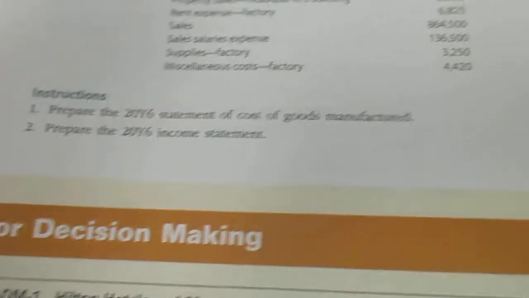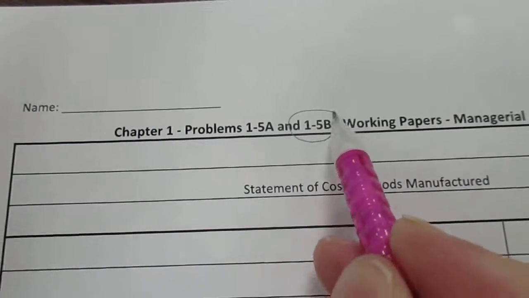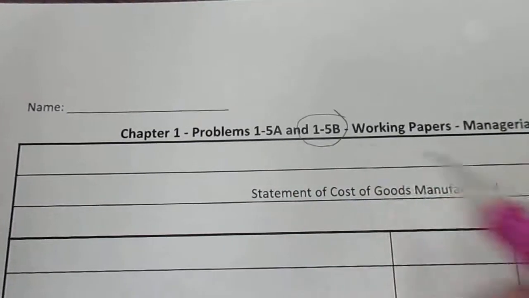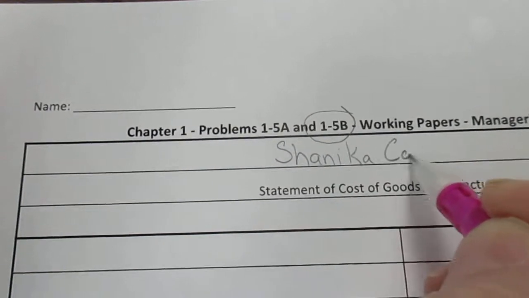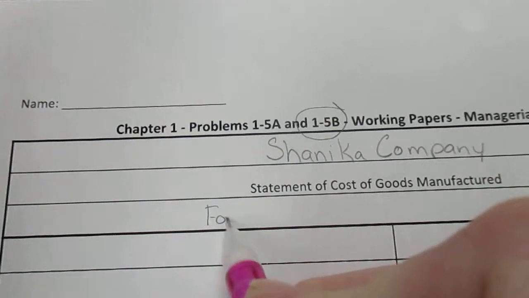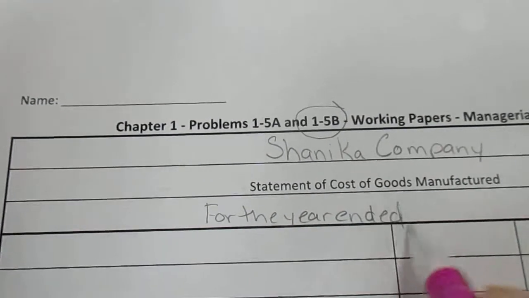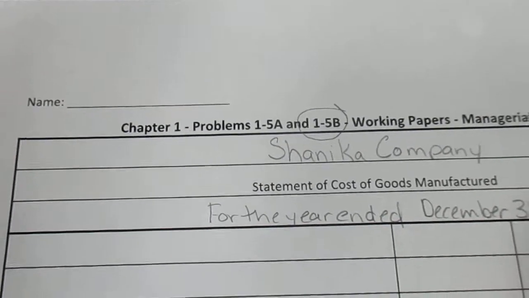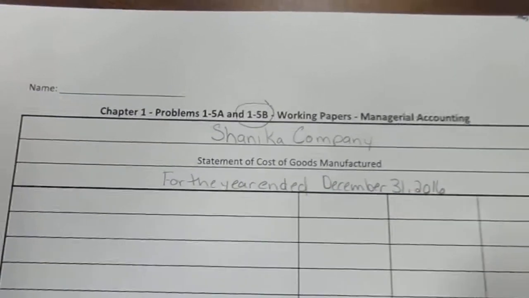Okay, so if we have our working papers with us, I'm just going to come up here and circle 1-5B so I know which one I'm doing. At the top of our working papers, I'm going to fill in my company name, which is Shanika Company. And then the third line is going to say for the year ended December 31st, 2016. And of course, center those as best as you can. Sometimes I'm not very good at centering.